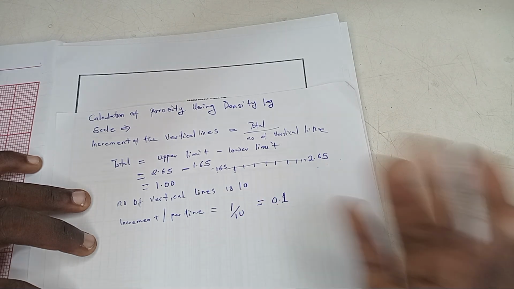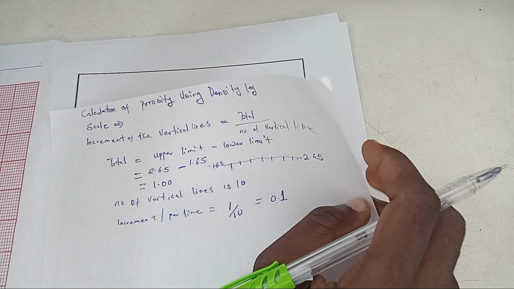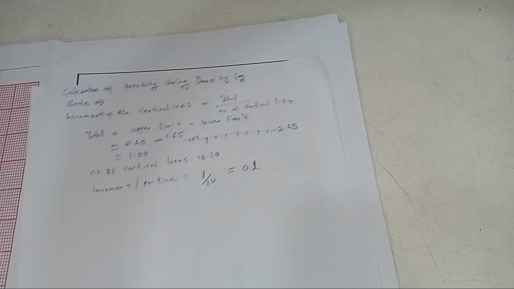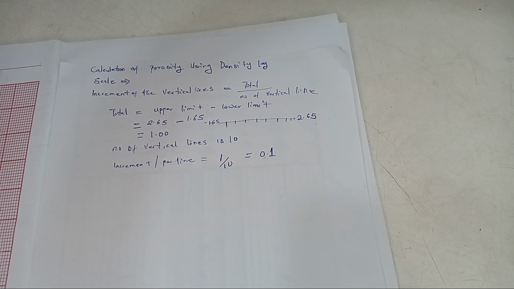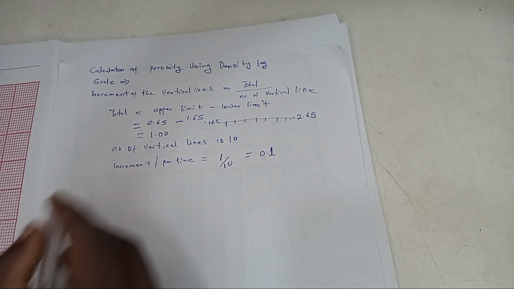1.75. Like that, as we are adding 0.1 to it. Good. So how do I calculate? How do I know at what point a particular region is? Okay, so now let me give you the formula.